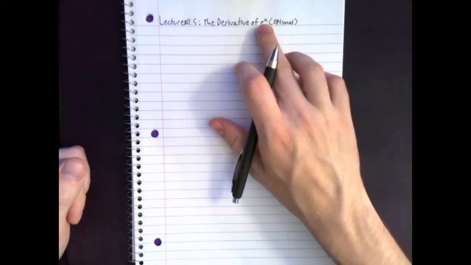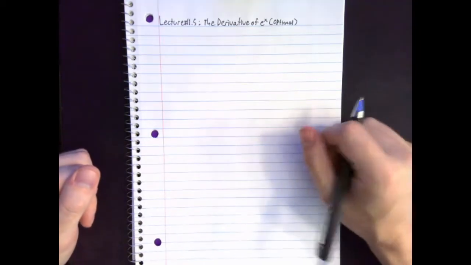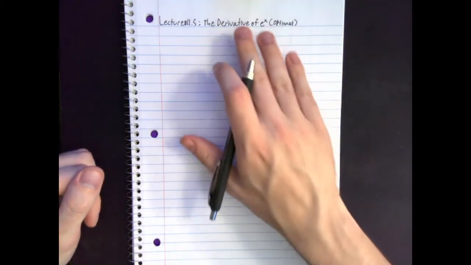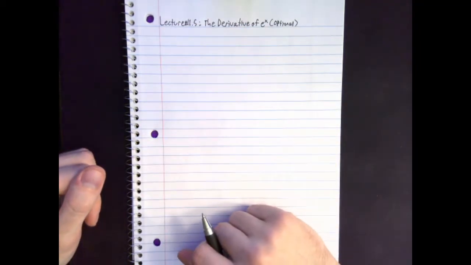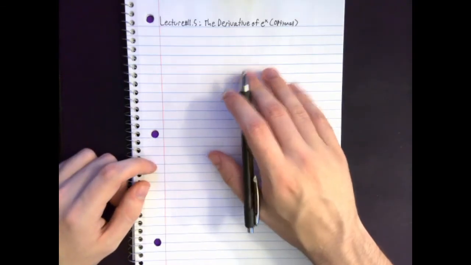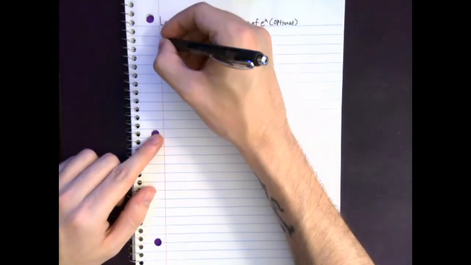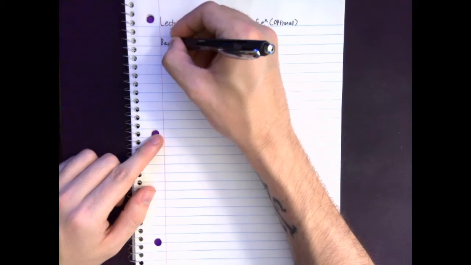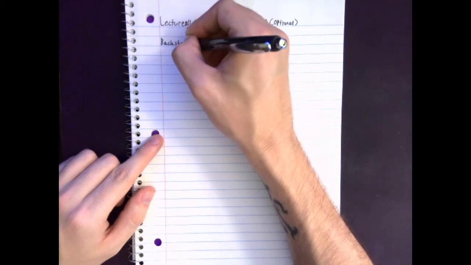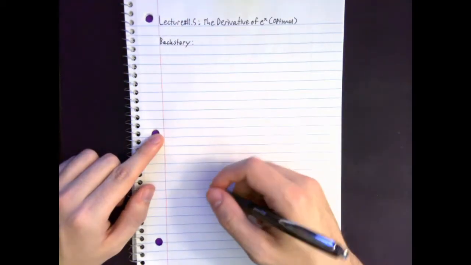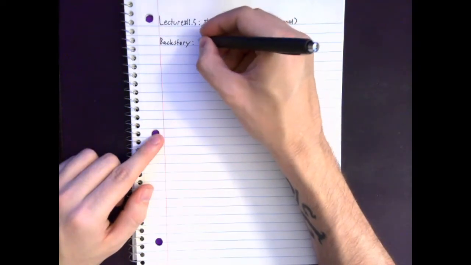So the story of this number e is kind of an interesting one. So maybe before we get to why this derivative is true, I should give a little bit of a backstory. And the story is of compounding interest.